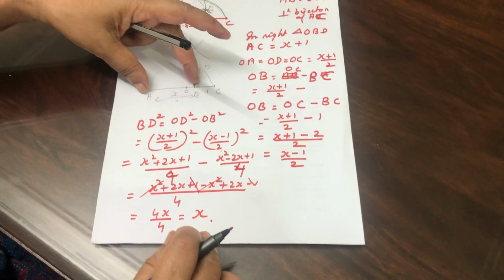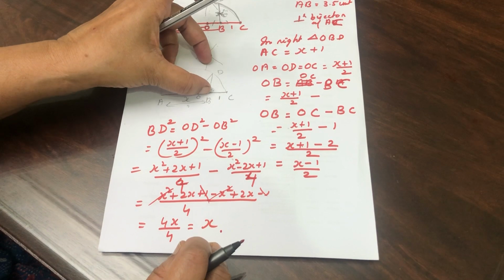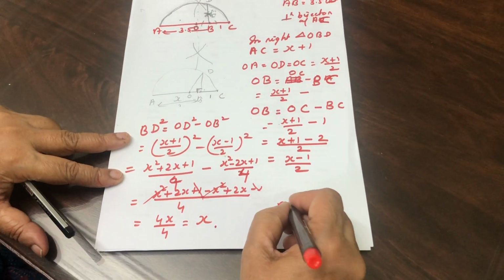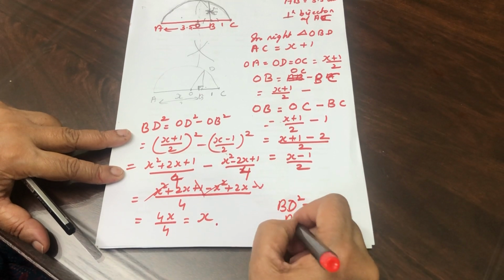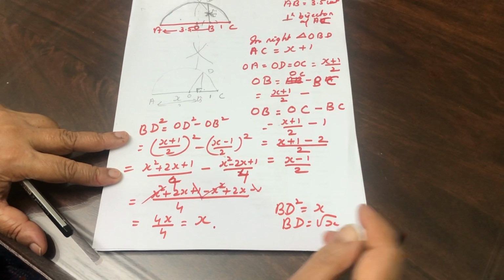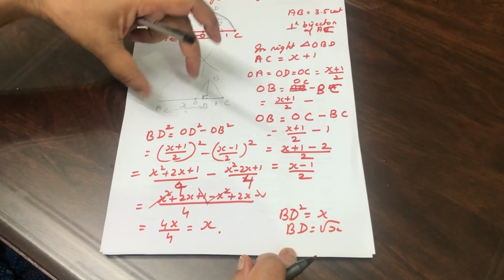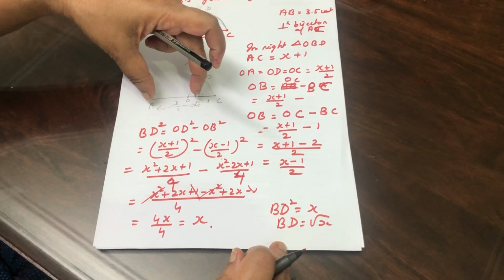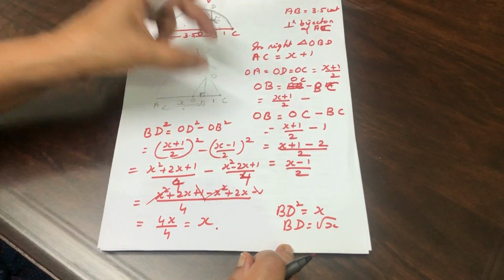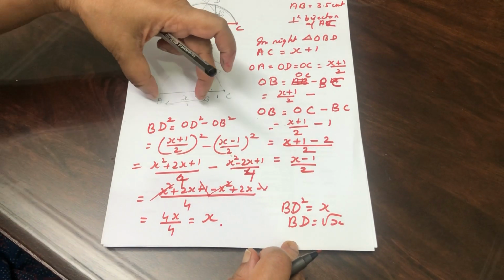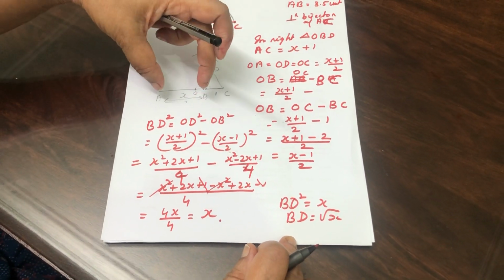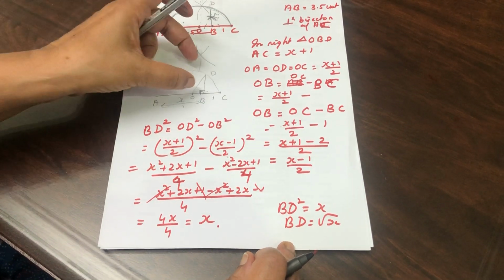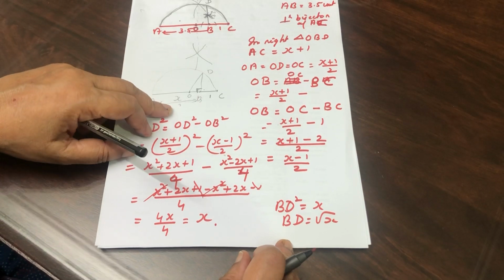So BD squared is equal to x, then BD is equal to root x. If you take AB as x, or AB as 3.5, BD will be root of 3.5. If you take AB as 7.4, BD will become root of 7.4.